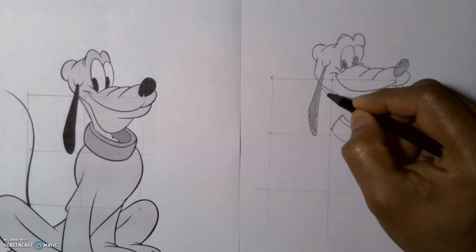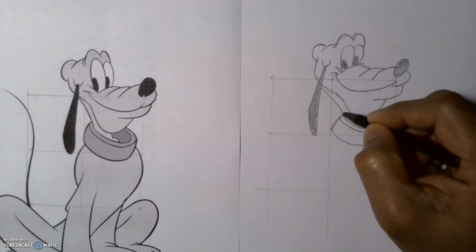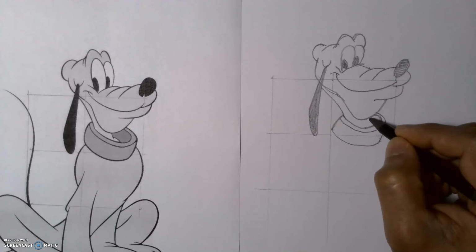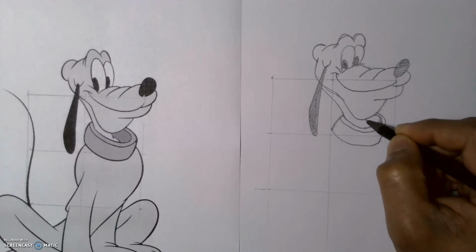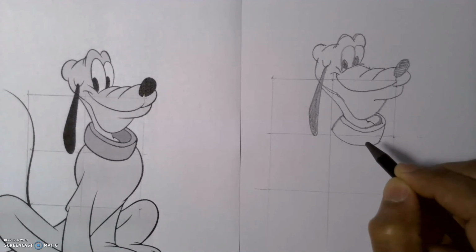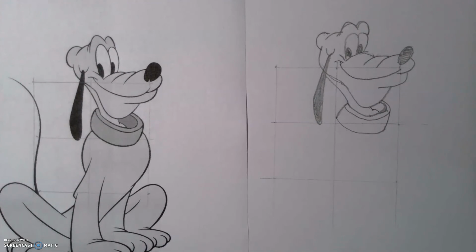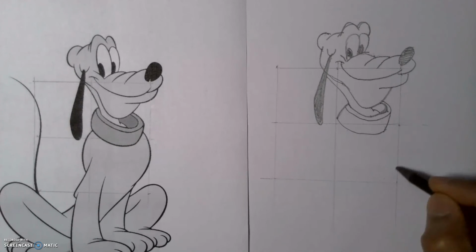Is that good? Okay, so next, we have this point over here where the neckline comes. So go ahead and draw that neckline. It comes and joins in right beneath this. Okay, and over here too, right in the middle of this curve is another line. That's how it would be. Once you draw that, the next part would be to draw this body part.